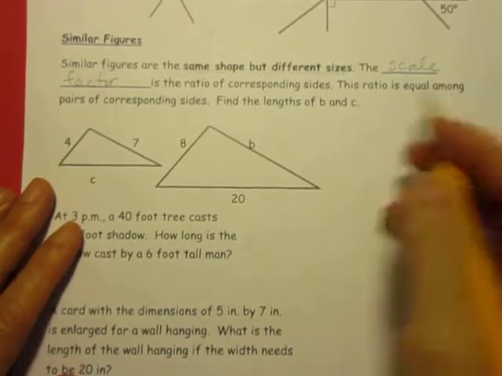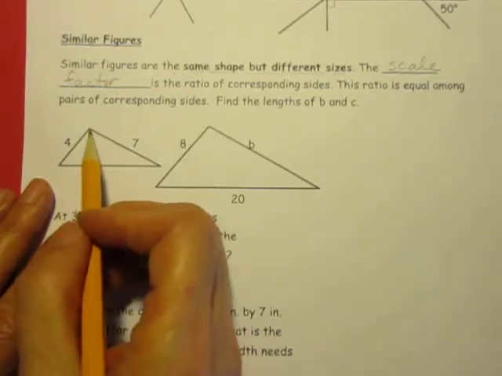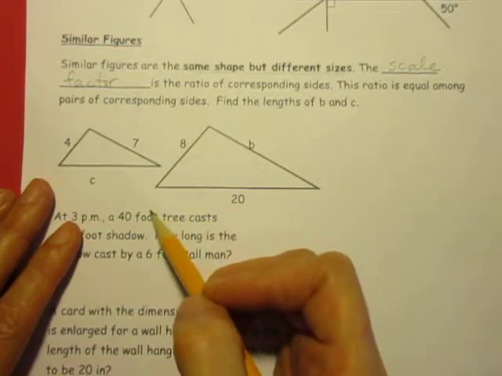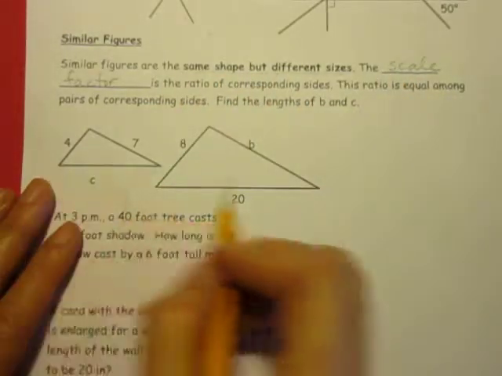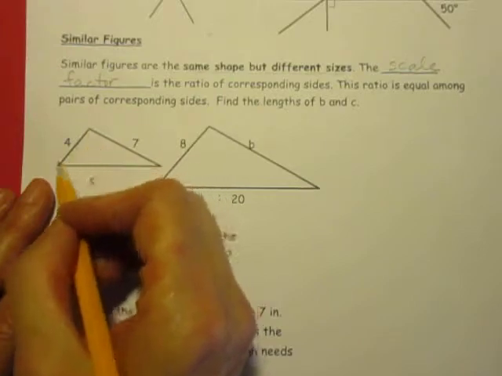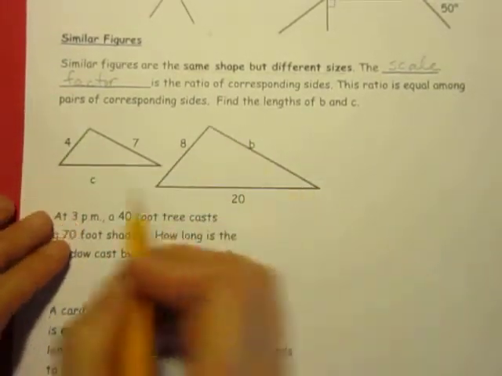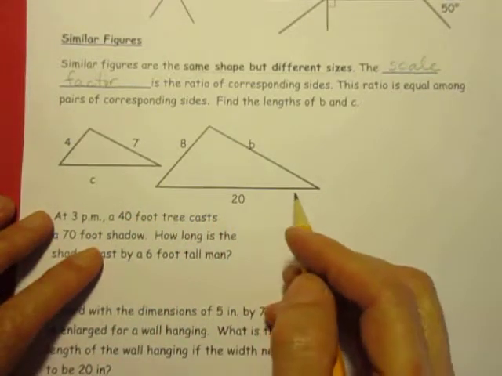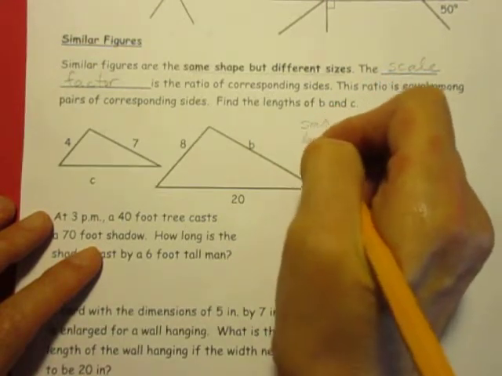This ratio is going to help us solve for missing sides. When I'm looking at this, I've got a small triangle here. It looks like it slid over and blew up a little bit. It's a little more complicated when you have one of these skewed and turned a little bit, but this isn't turned, so you can see that this 4 corresponds to 8, this 7 corresponds to B, and C corresponds to the 20. So in other words, we're comparing the small triangle to the large triangle.